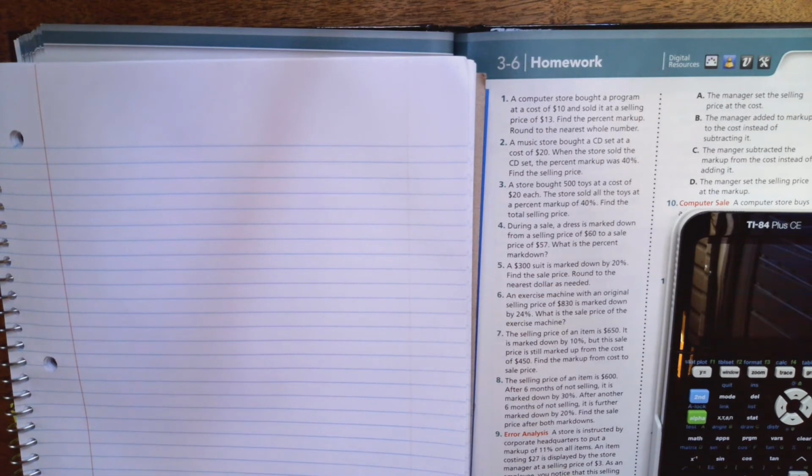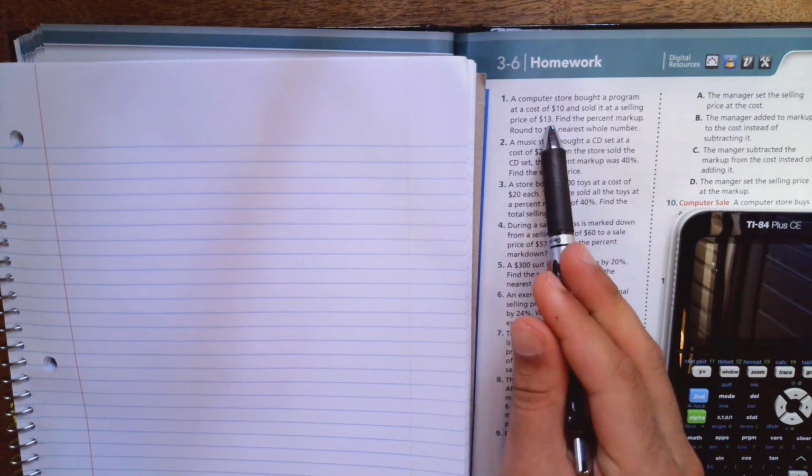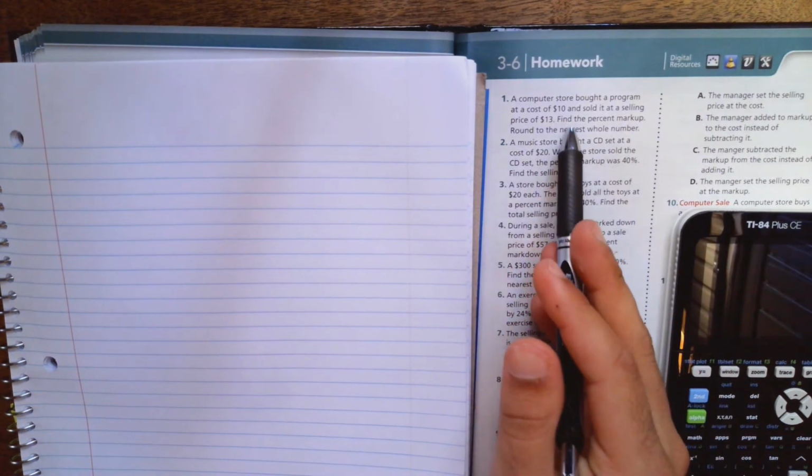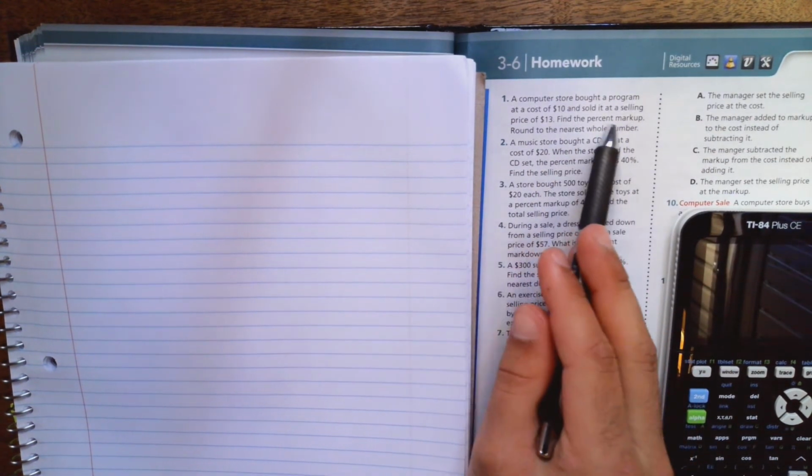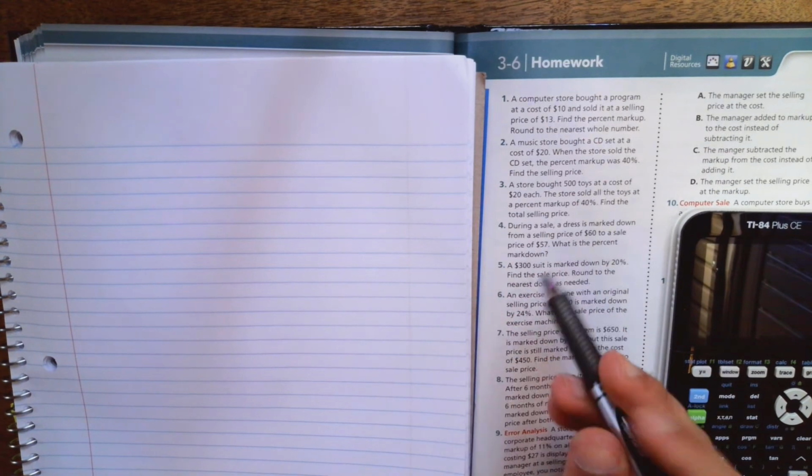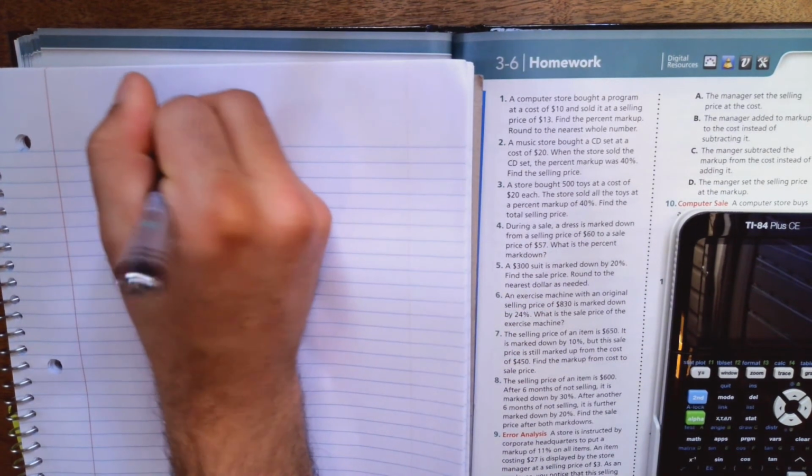And why is it an increase? Right, so the price is going up. Exactly. They also tell us that there's a markup. So we have two clues that we can use to decide if it's an increase. Okay, so percent increase.